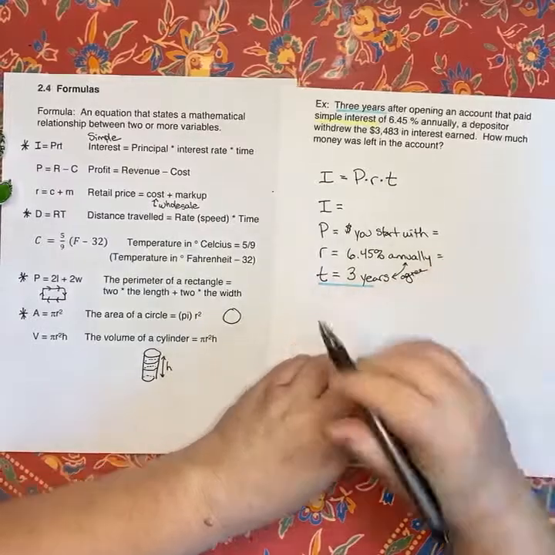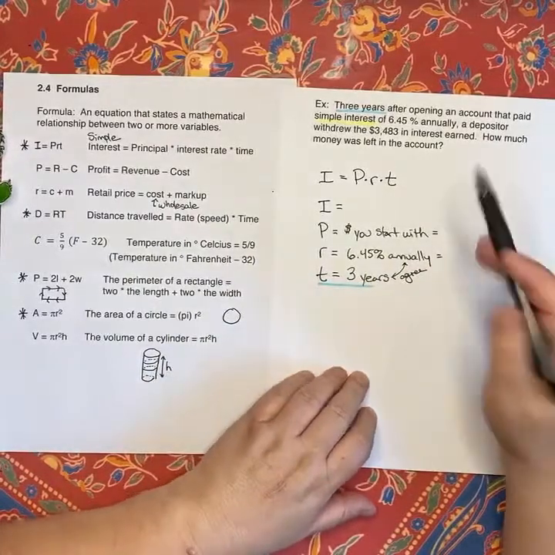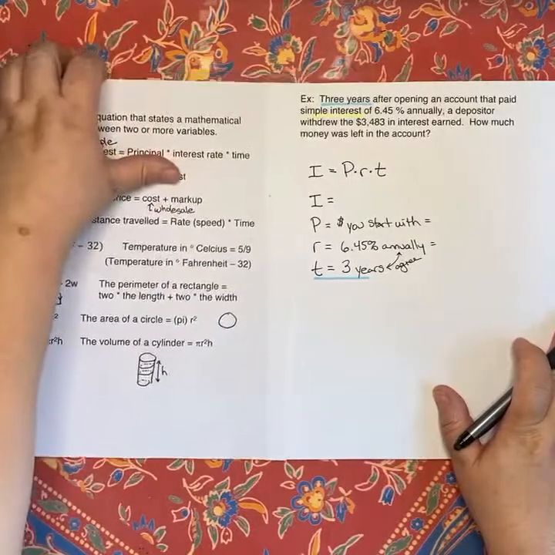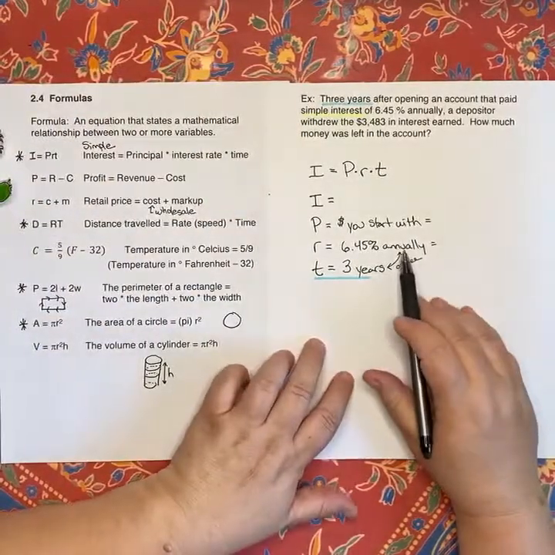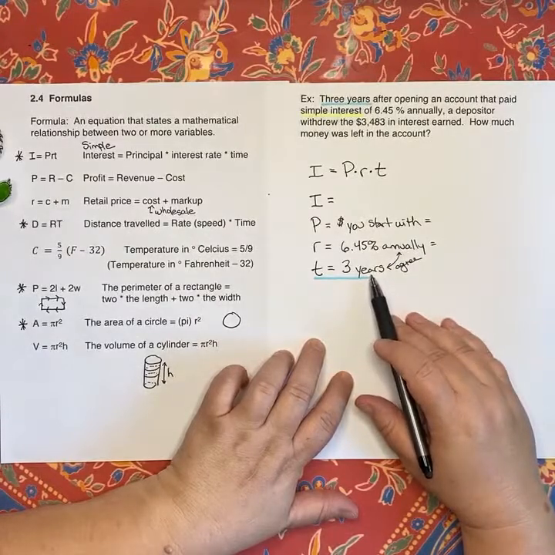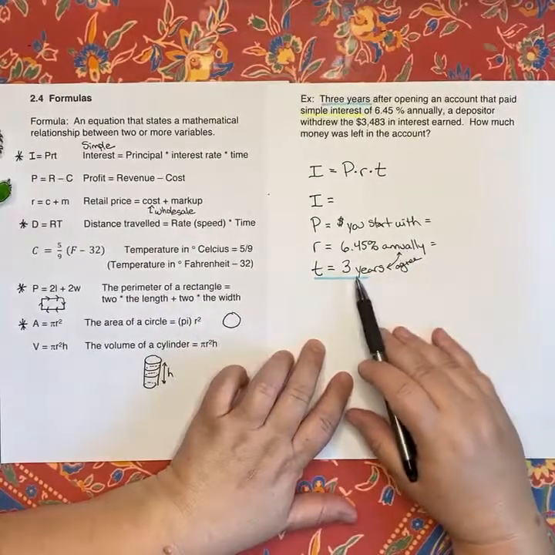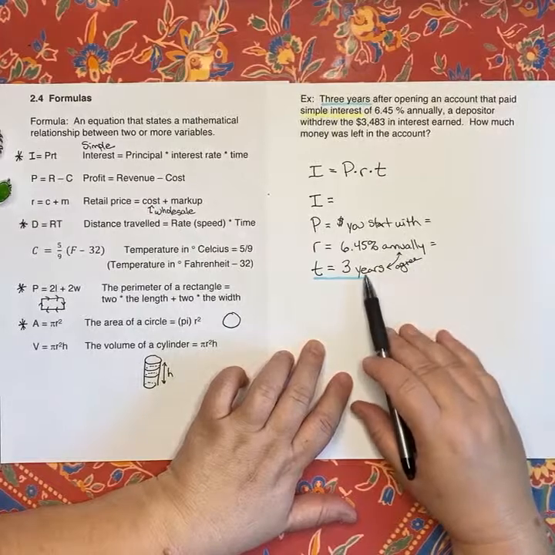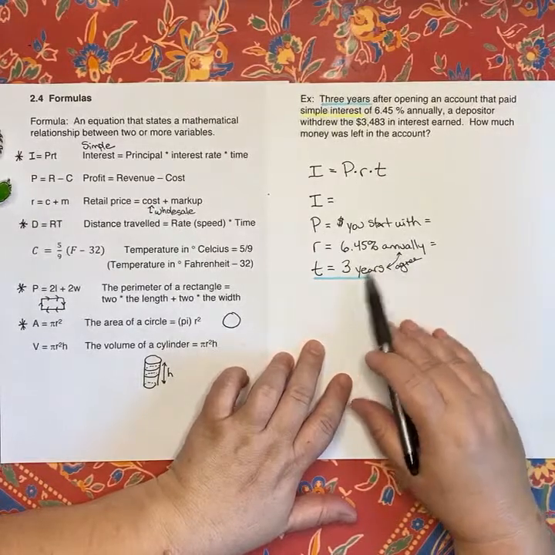That's really important. With a lot of formulas, you need to keep your units consistent. So we've got annually, we've got years, we're good. If this were annually and this were months, we'd have to convert something. If this were monthly and this were years, they don't agree. So these two have to agree.